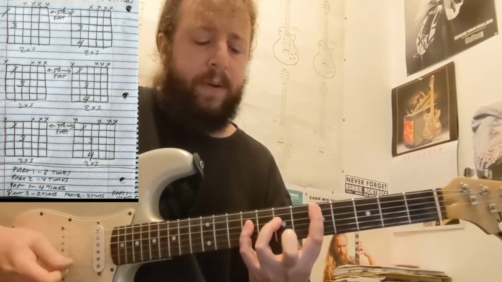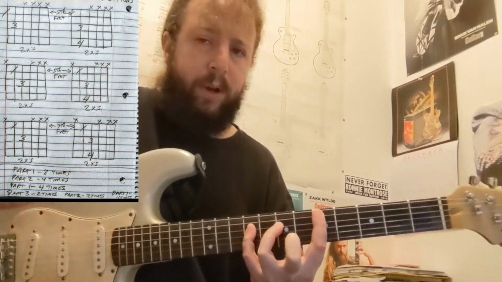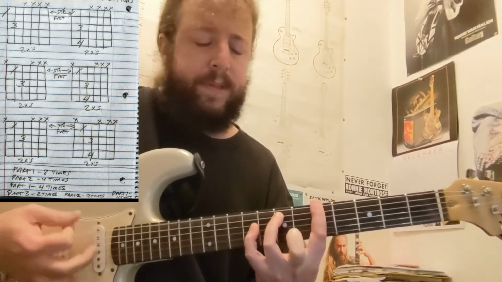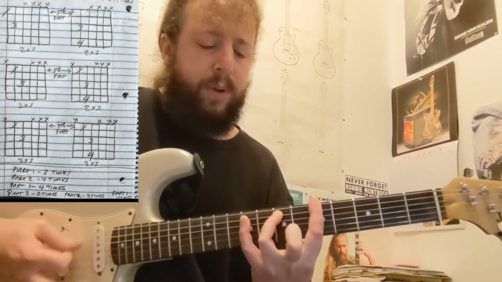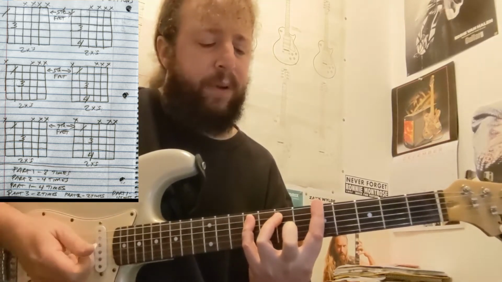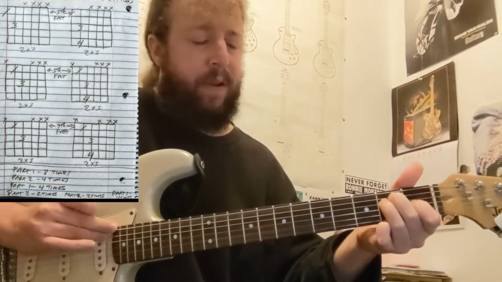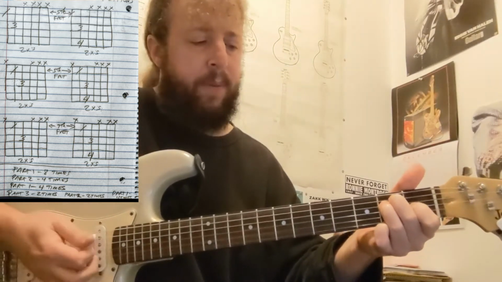1, 2, 3, 4. Then we're going to go back to part 1 4 times. 1, 2, 3, 4. Okay, now here's where it gets a little bit different. Down here, we went up to the top 2 strings, which is like the top part of an E chord.